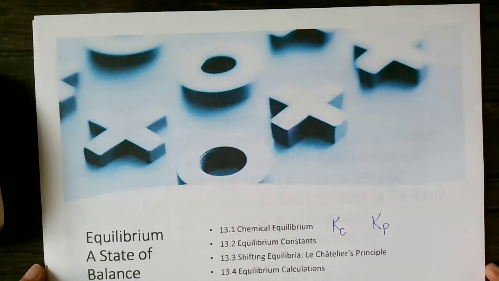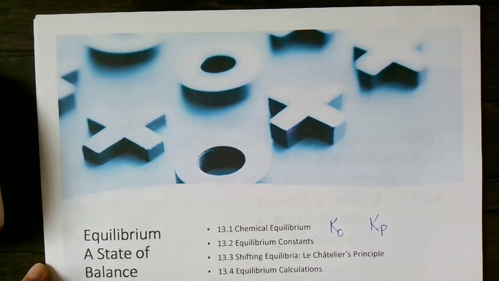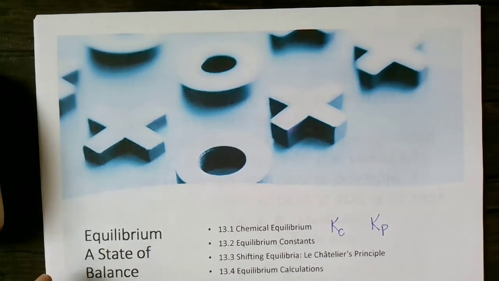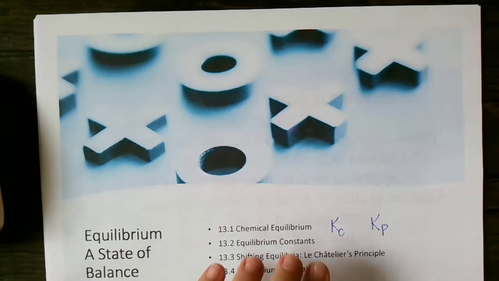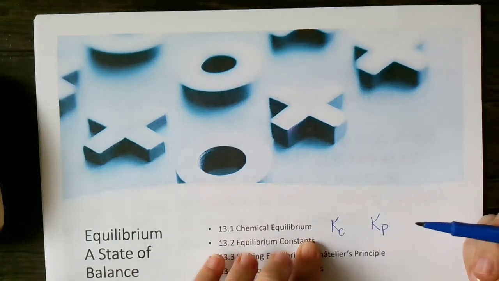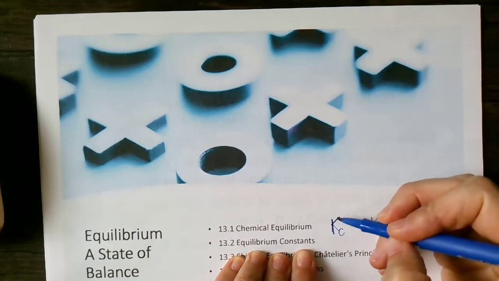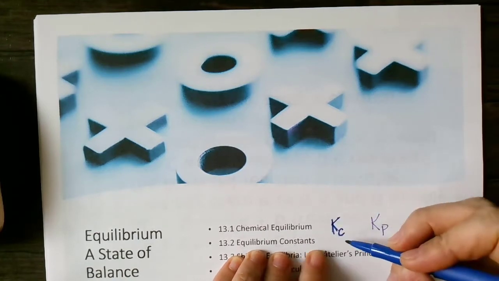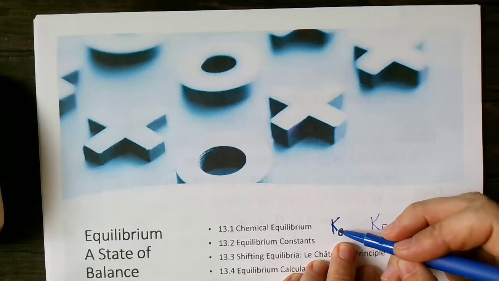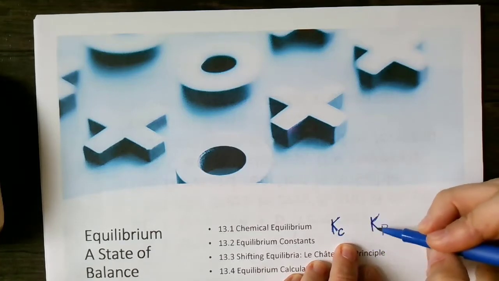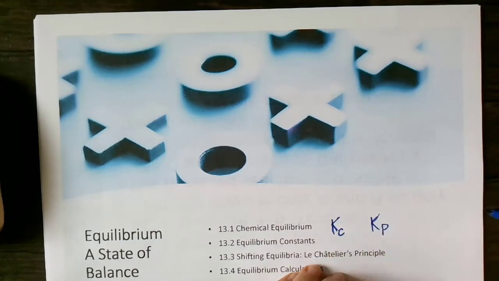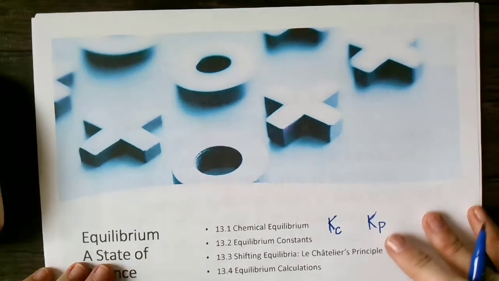Everyone, and welcome to another unit. This one is about equilibrium, looking at a state of balance. And in this lecture, we're going to be focusing on chemical equilibrium and equilibrium constants. And when we're looking at these equilibrium constants, we're going to look at concentration constants and constants when we are looking at pressure units.